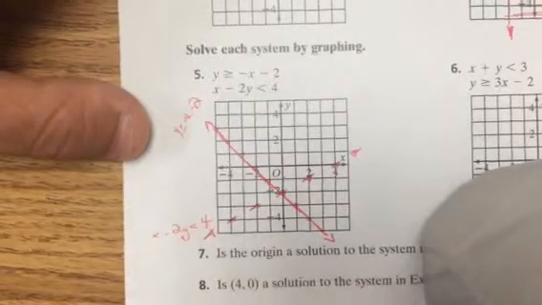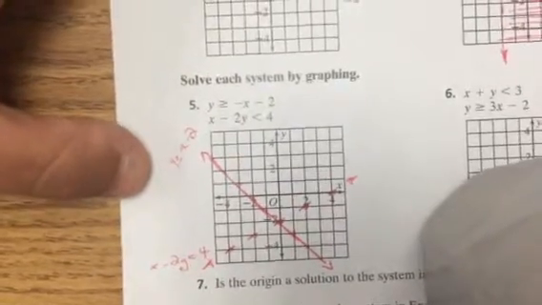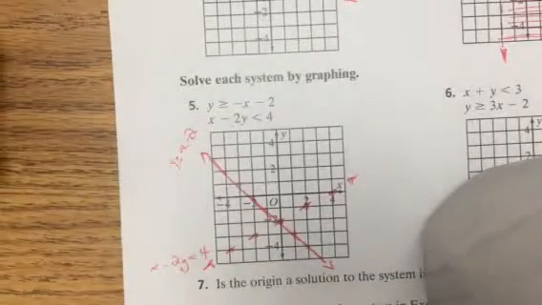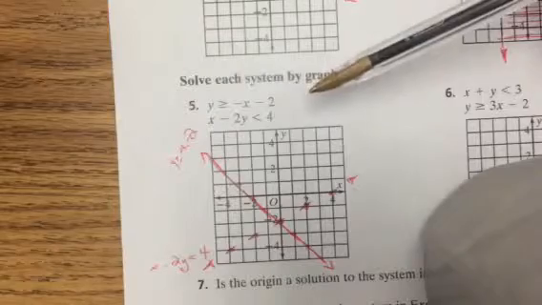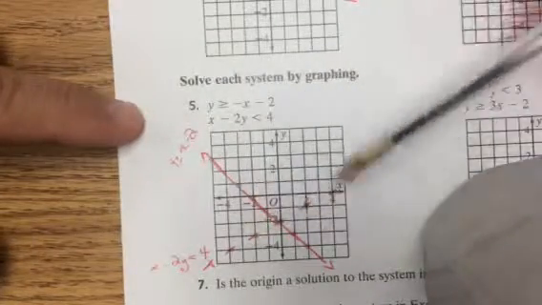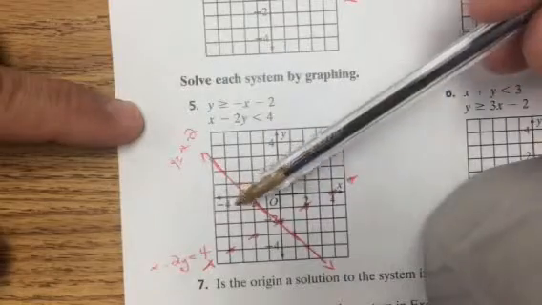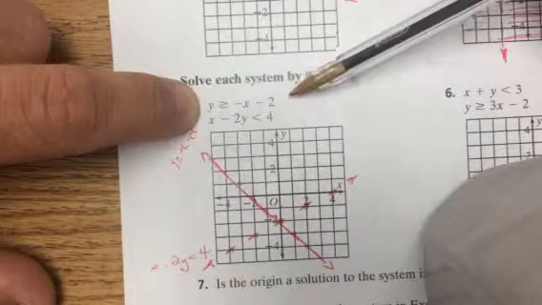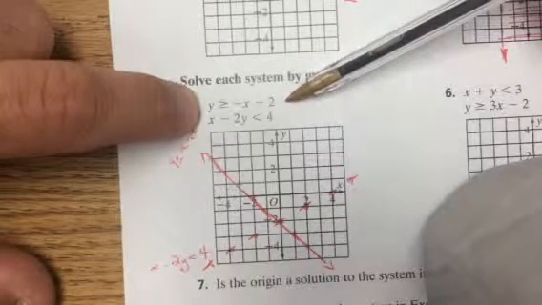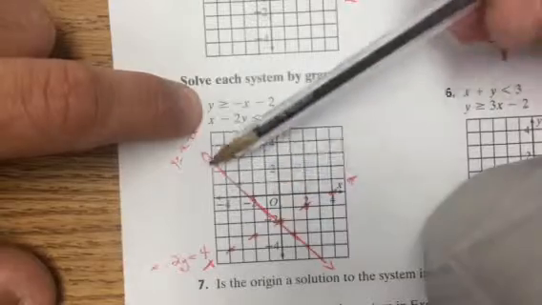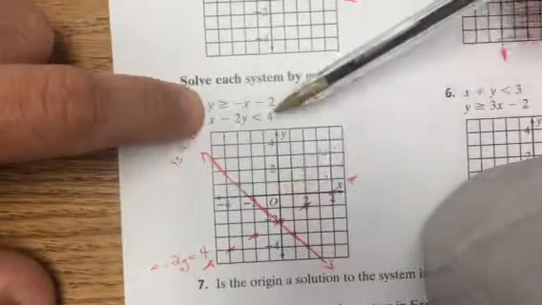Now, here's where it gets interesting. I've graphed both my lines, but I haven't shaded. To actually find the solution, I'm going to shade both, and wherever it is double shaded is going to be the area that includes the solutions for both systems. So let's start with our first equation, and let's use our friend 0, 0, and we're going to look at this solid line.